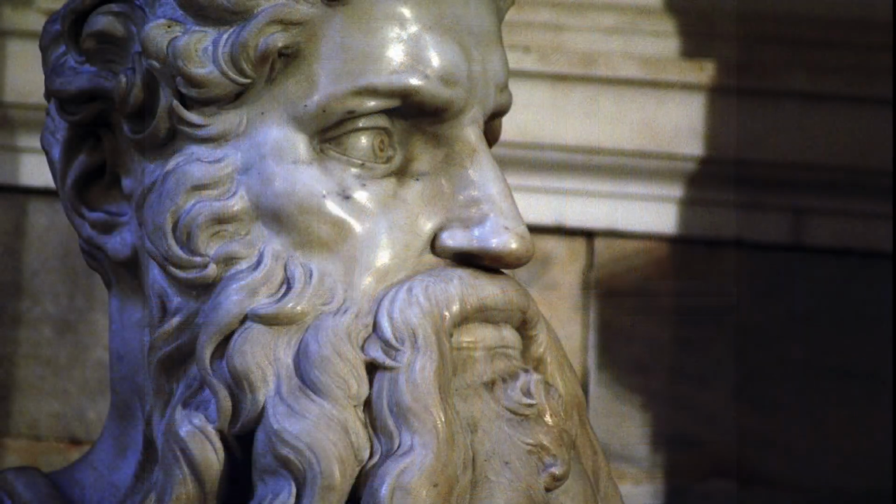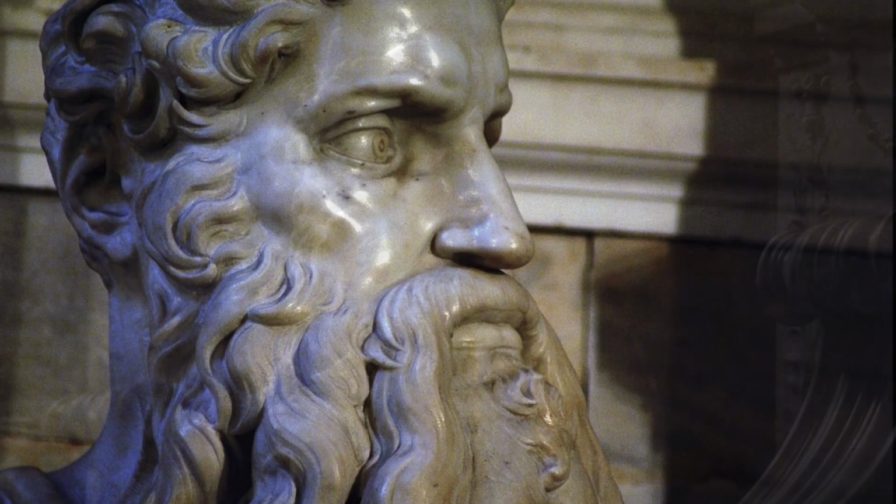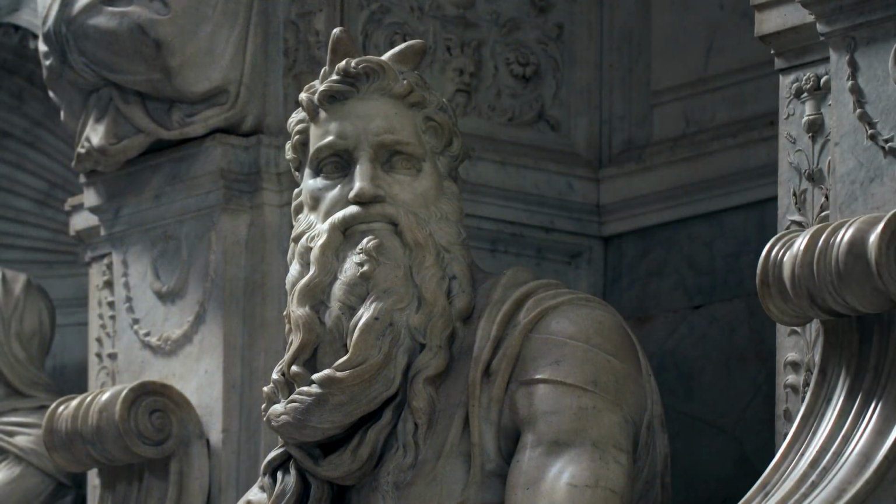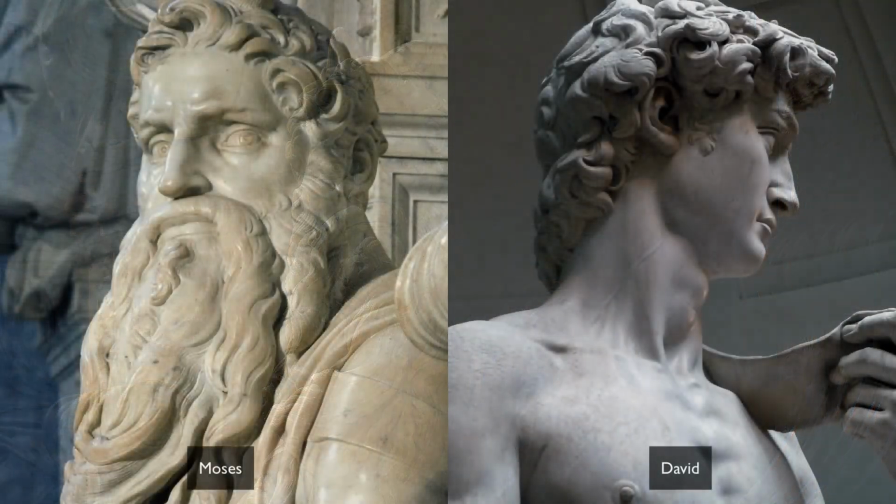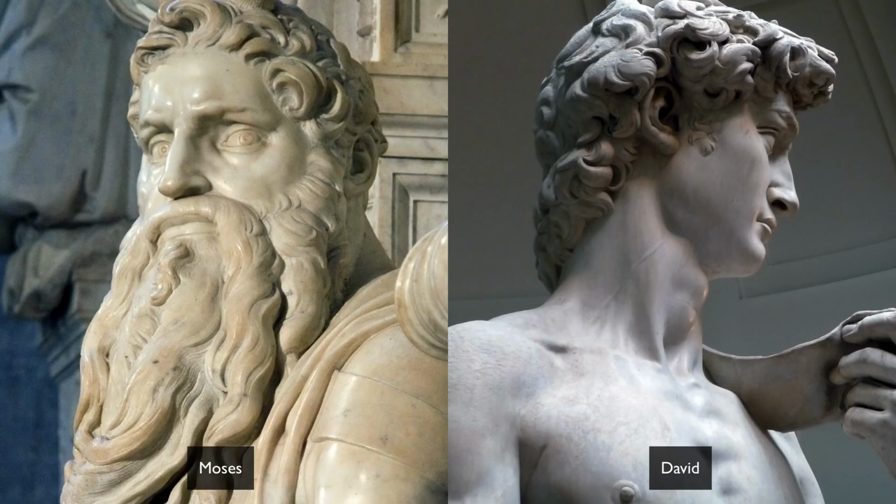He's looking into the distance. And remember, this would have been some 15 feet off the ground. And we would have been looking up at him, very different than the way we're looking at him today. But it's that gaze. Just like with his figure of the David, we have a sense of the presence of something that Moses is looking out to.